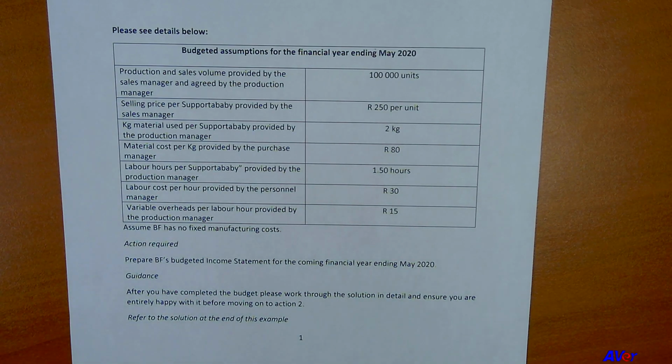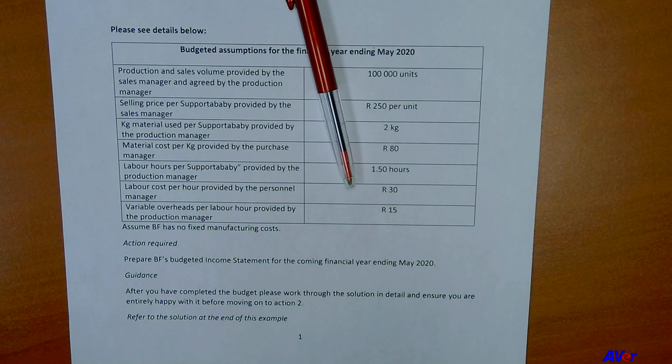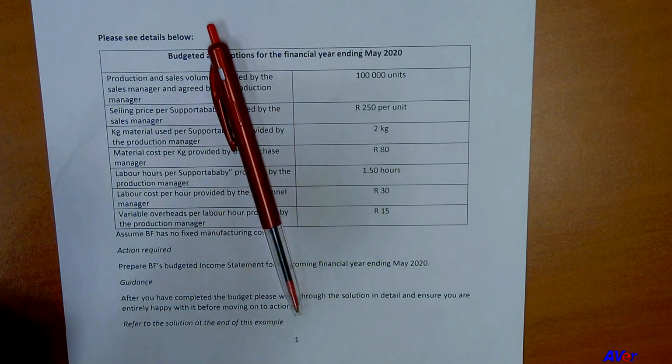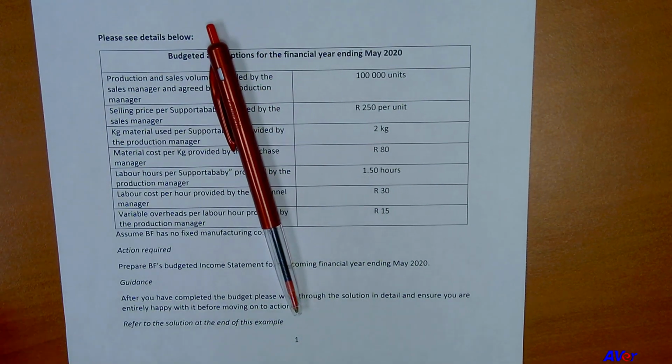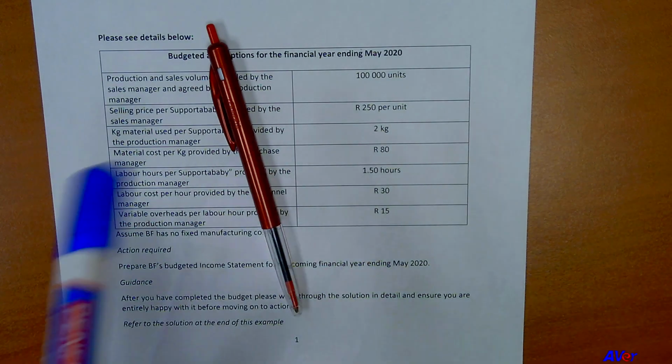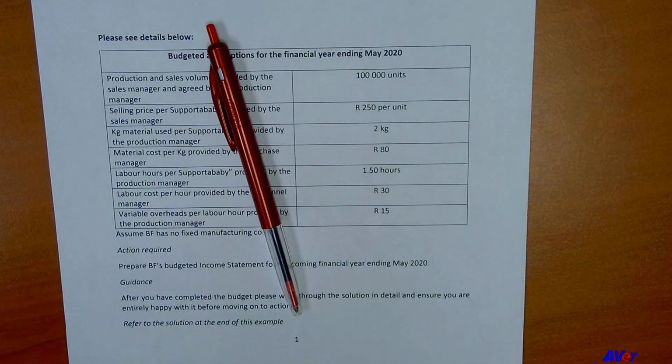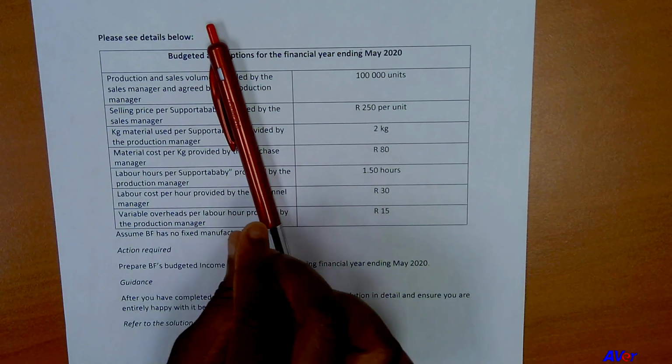So if I'm doing standard costing, if I'm designing a standard costing system for a pen, I need to be able to take into account everything that it took to make this pen. So I need to take into account the ink, the plastic, the colorants that it took for me to end up with this pen.